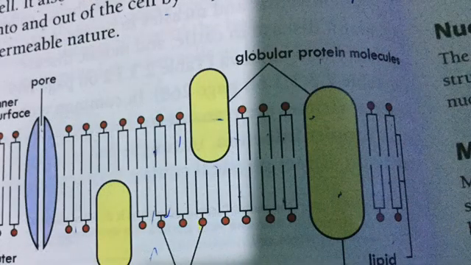This illustration shows the fluid mosaic model of the cell membrane. The lipids are the two layers as seen, the outer surface and the inner surface, and the globular protein molecules are found in between them. There are also larger pores, as you can see in the illustration.